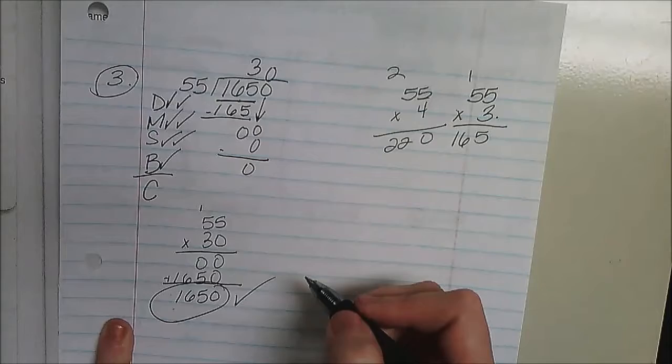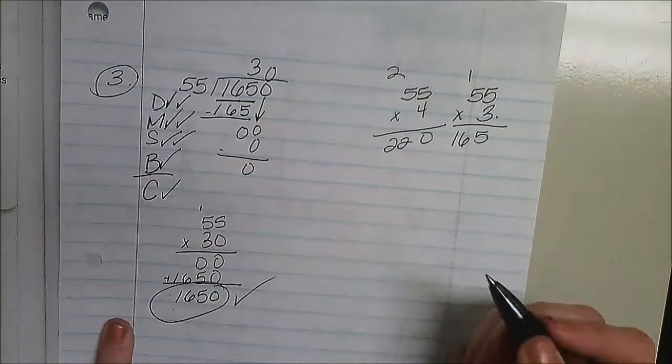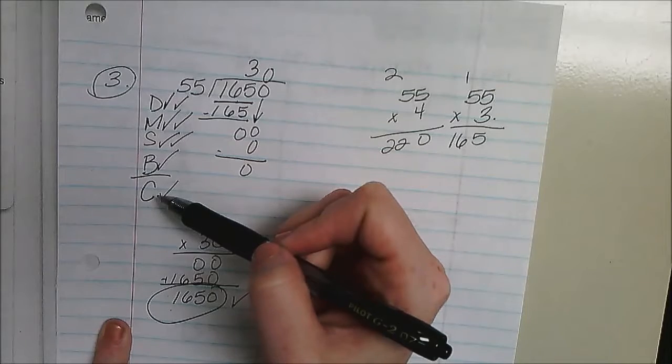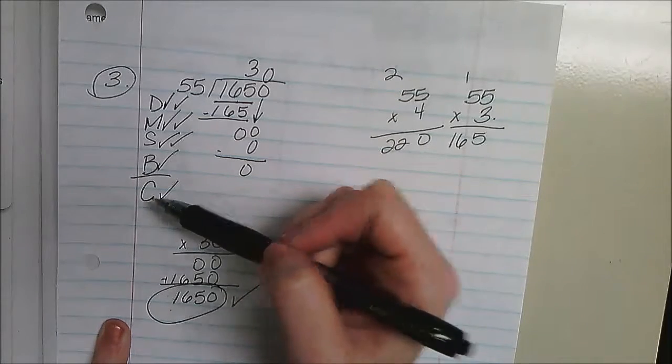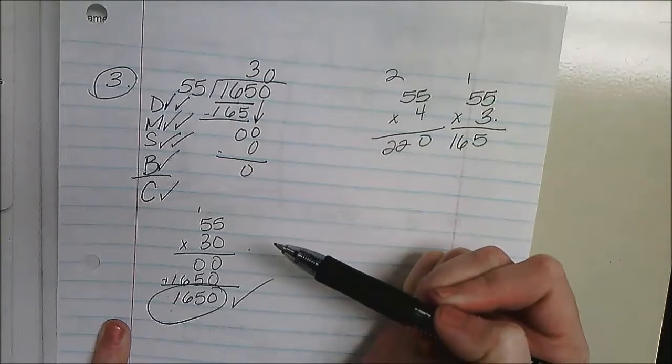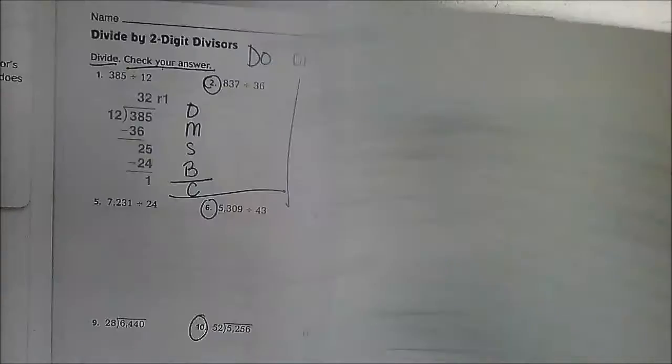So that is how we would use the standard algorithm for long division. You follow these steps repeatedly for every single problem, and you should check your answer at the end using multiplication. Okay? Again, they need to do the odd problems tonight, and it's just the top part.